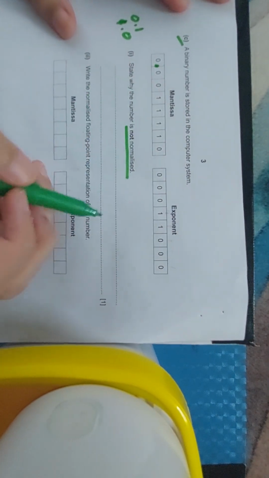Why do we need normalization? So that there is only a single representation of a number, and there are no redundant zeros leading in the mantissa. So we need a normalized representation so that we have a number which is more accurately represented. Here we can write any suitable reason for why the number is not normalized.